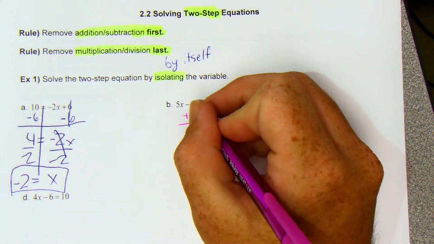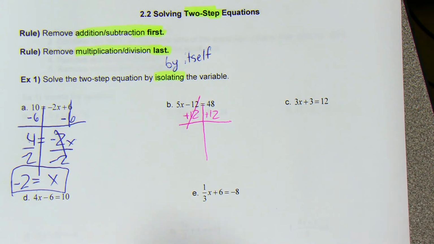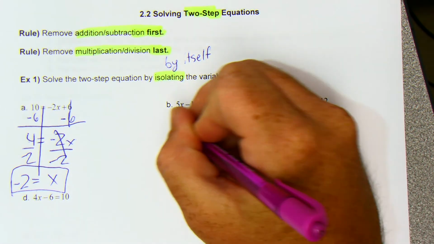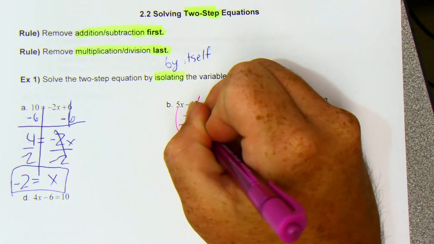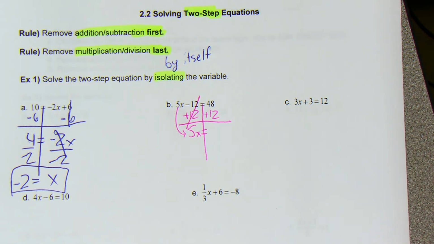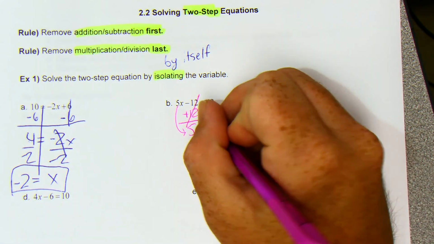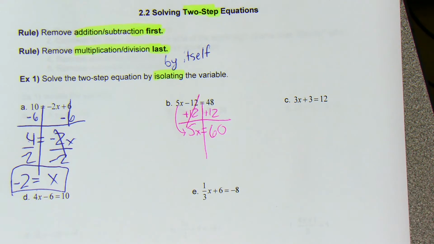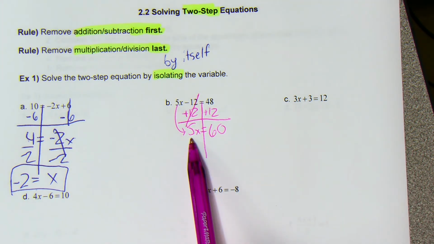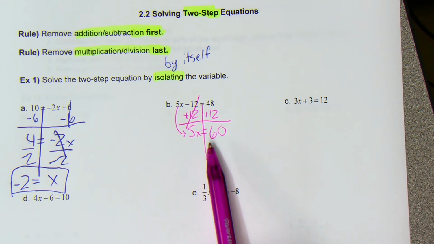Okay, so negative 12 plus 12 cancels out. That's 0. I'm going to bring down my 5x. So I have 5x and my equals sign. Okay, and then 48 plus 12 is 60. All right, but I am not done yet. I still have this 5 right here attached to me, right? That's my lover. I need to kick my lover out because they cannot be here when my parents get home, right?